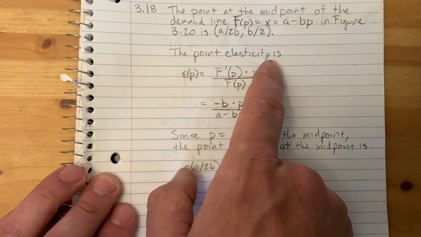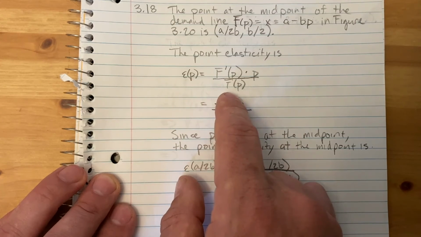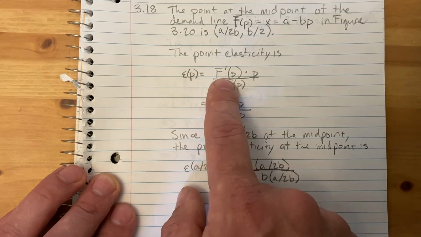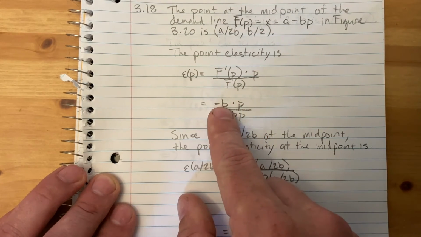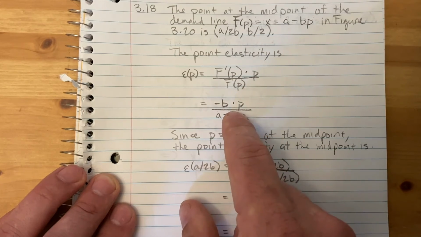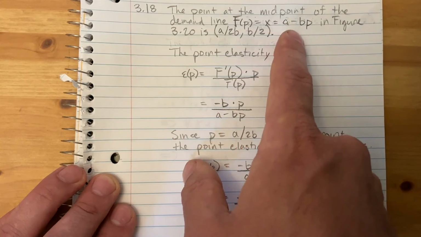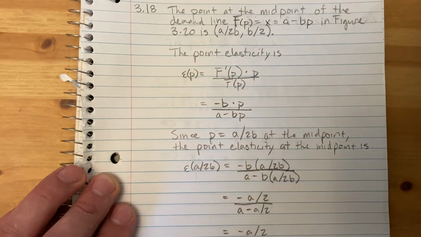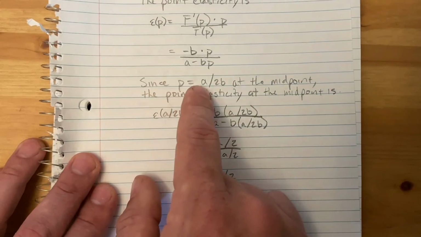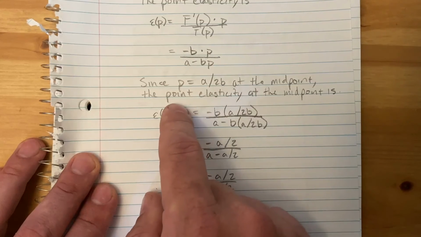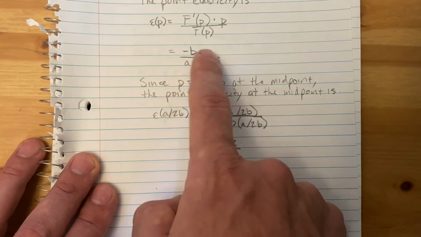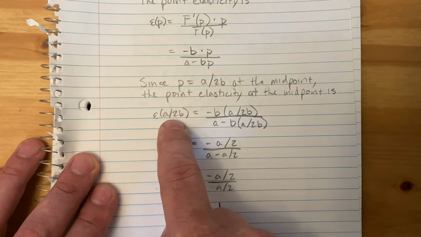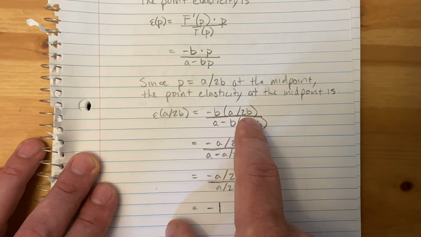All right, so we know that the point elasticity is given by this equation. And so if we take the first derivative of the function with respect to P, we get negative B, and then times P, all over the function itself, right? So divided by A minus B times P. And since P equals A over 2B at the midpoint, the point elasticity at the midpoint is simply the equation we just derived, evaluated at price equal to A over 2 times B. So we just plug those in for our P's here.